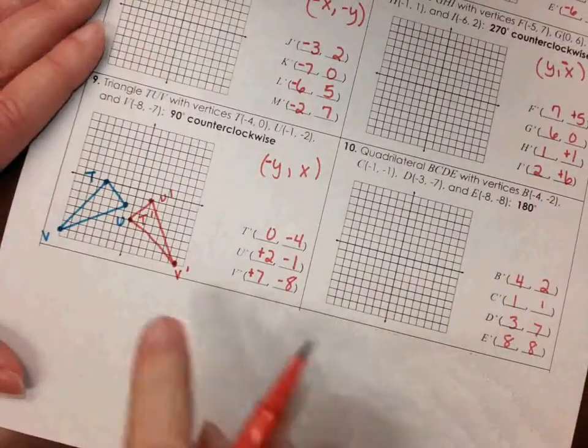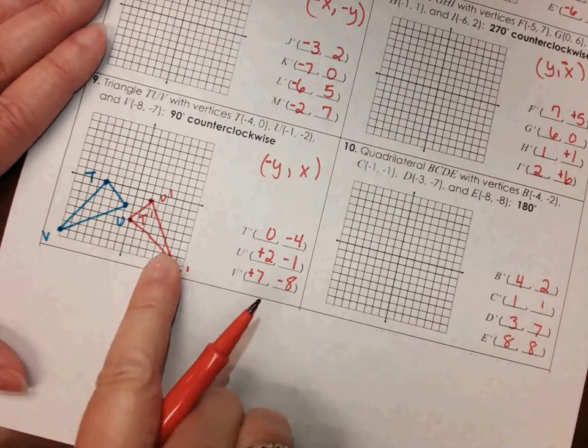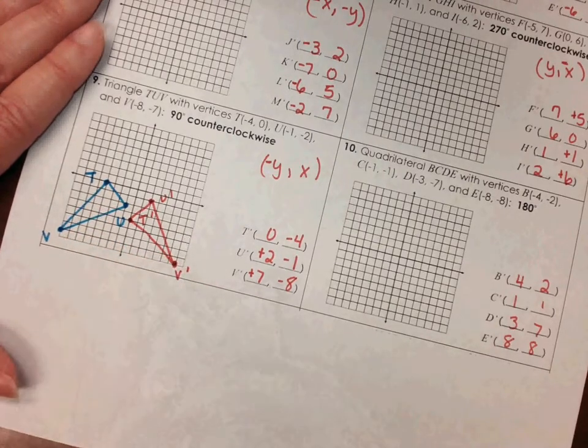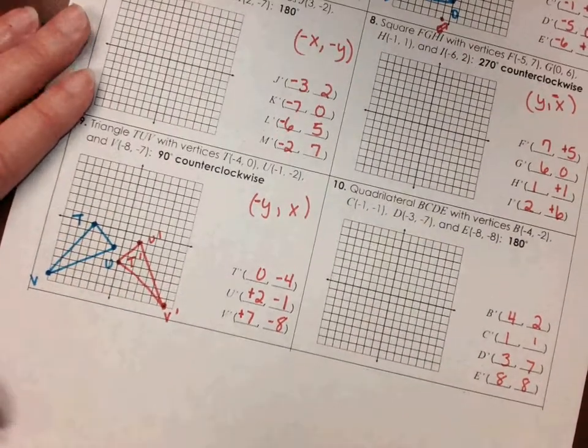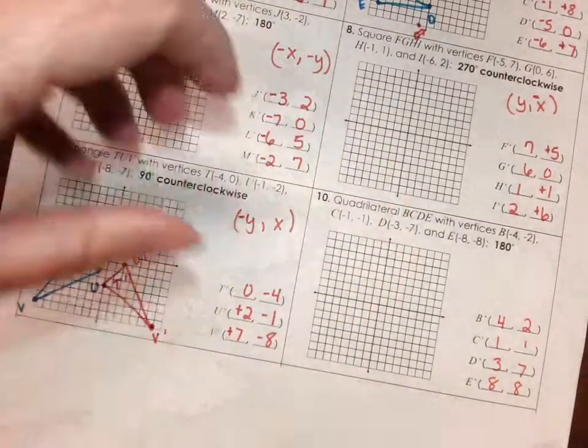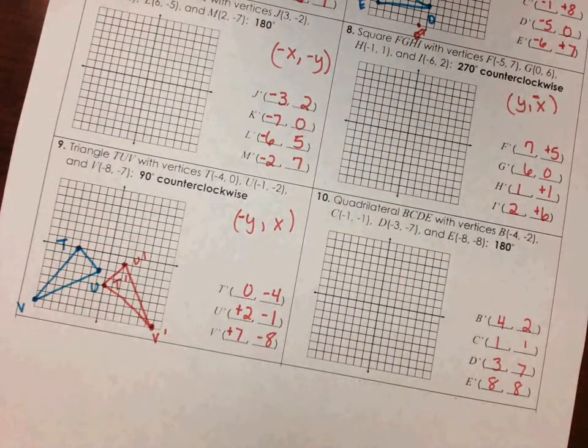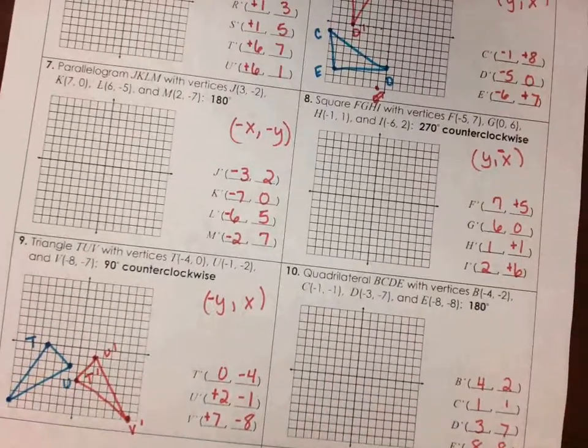So a 90-degree turn, that's one turn, so you go from this quadrant to this quadrant. All right, same shape, same size, the figure has just been turned. And that's all I'm going to do for this lesson.